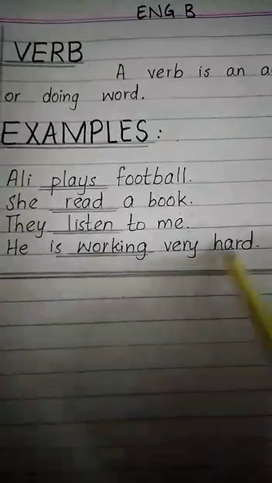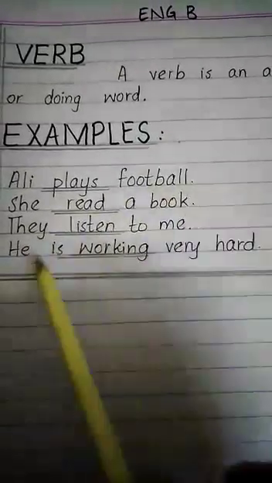He is working very hard. वो बहुत मेहनत कर रहा है.